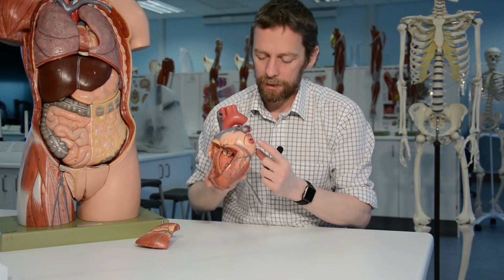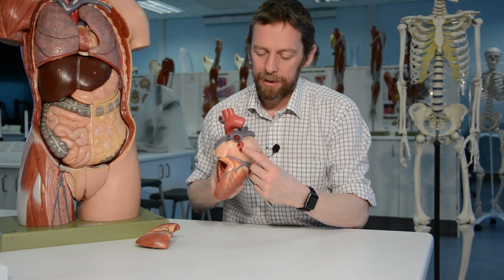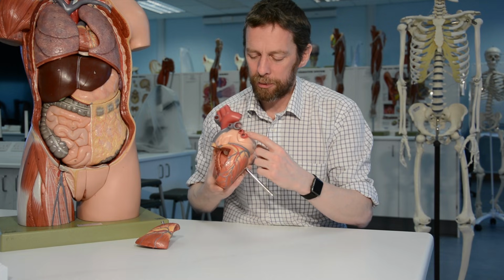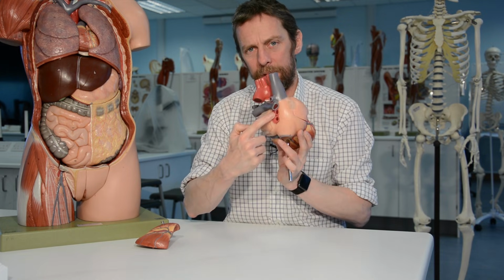So this is the red we see here. These then are pulmonary veins. If we cut this really close to the heart, we still see two pulmonary veins on the left side and two pulmonary veins on the right side.